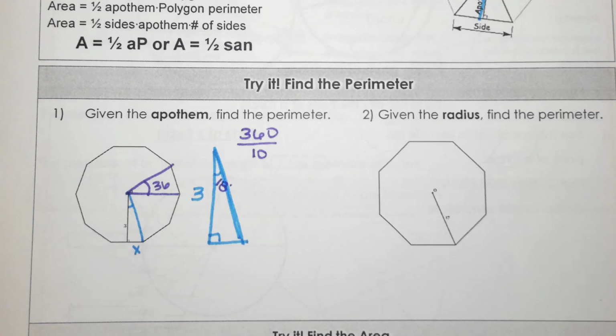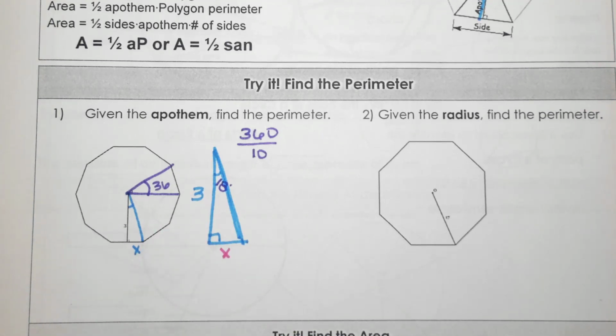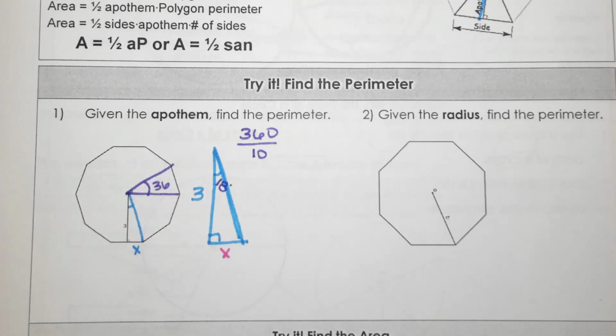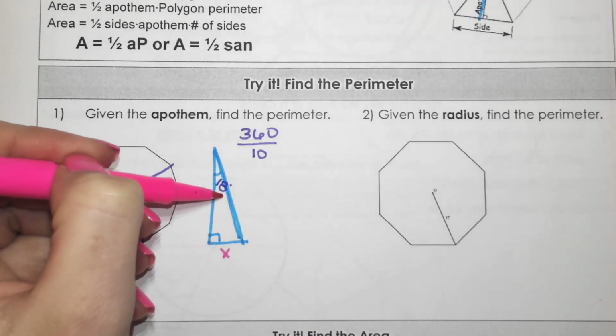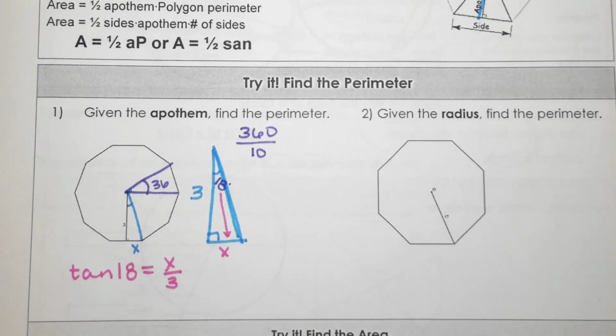Okay. We're trying to find this side down here. So which trig function are we going to use? This side is the opposite and the adjacent. Okay? So the tangent of 18 equals x over 3. So how do we find x?